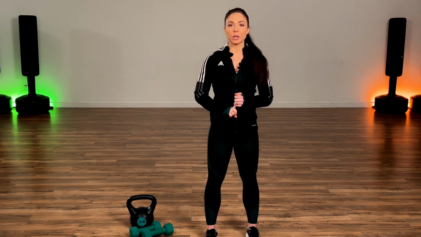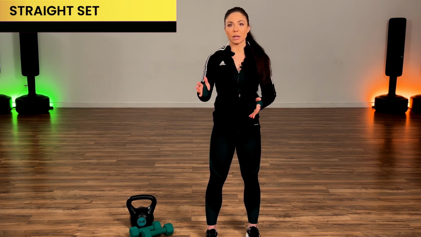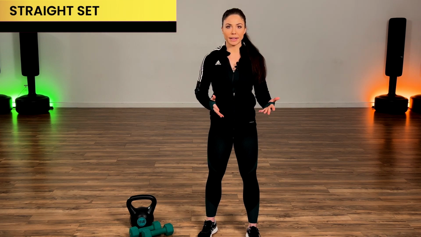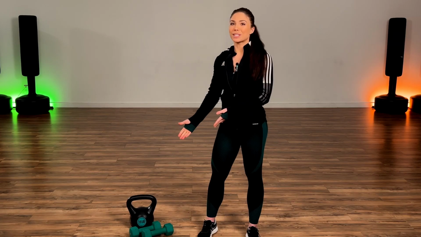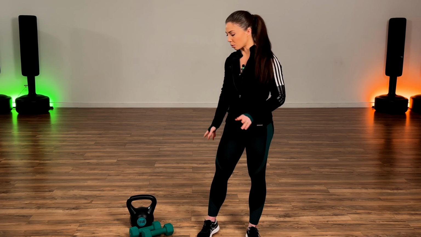The first one I want to touch on is the straight set. This is very common. You complete your exercise and then you take rest in between sets. True rest. This can be used in cardiovascular training, and also in weight training, strength training, and power training. It can be used in a variety of ways. I'm going to be demonstrating very simple movements though, just for understanding it a little bit better.